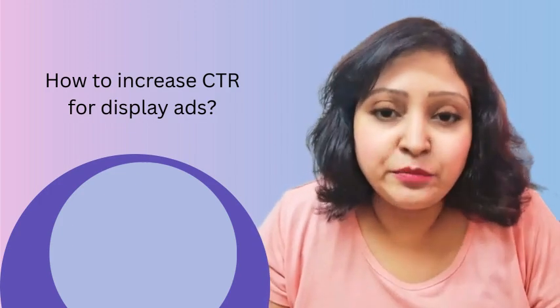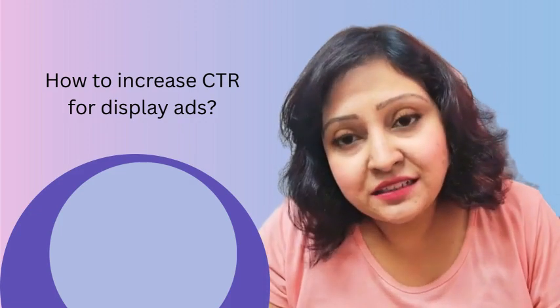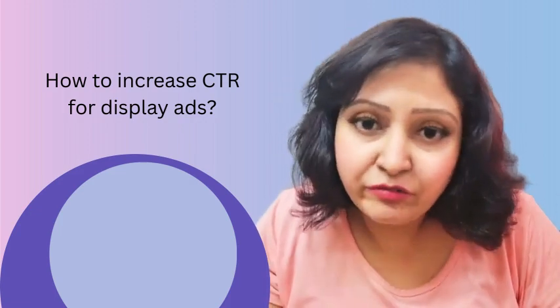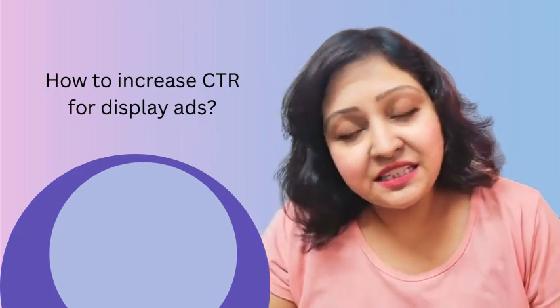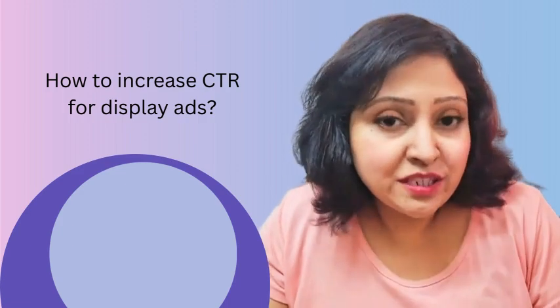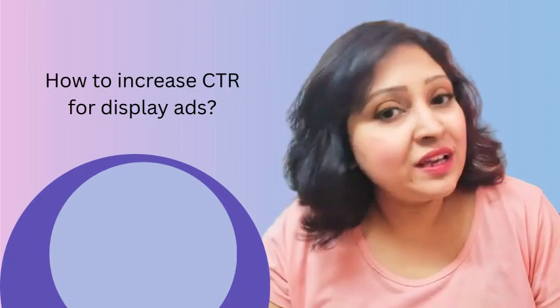But what should I, as an advertiser, as a brand owner, do so that I get the attention of my target audience for the first 3-4 seconds in a way that my message, my USP registers, and then they click on the ad. That is click-through rate. Why is it important?